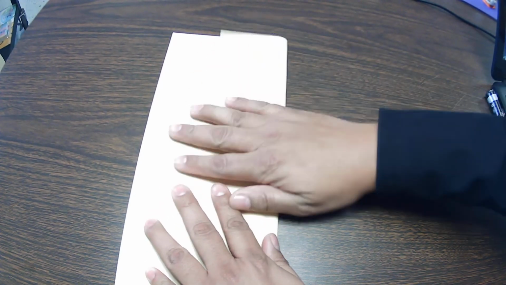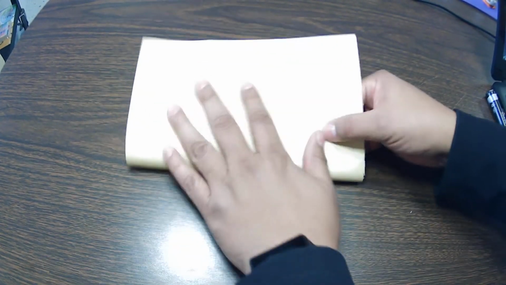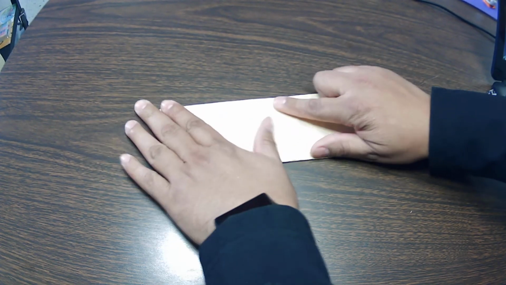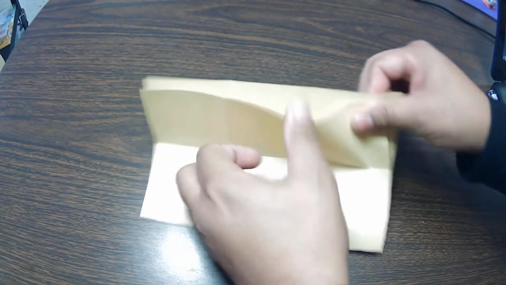So let's begin. First thing we're going to do is fold this into thirds. Vamos a doblar esto en tercios. Then we're going to fold this into four parts. Vamos a doblarlos en cuadros. Open it up, lo abrimos, and then you're going to trace it.